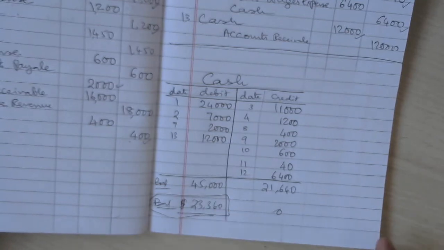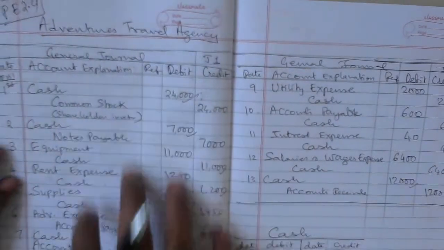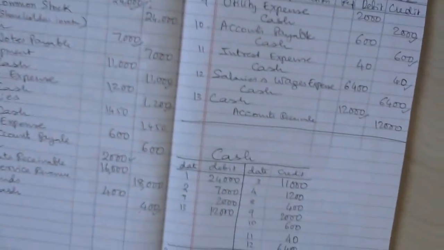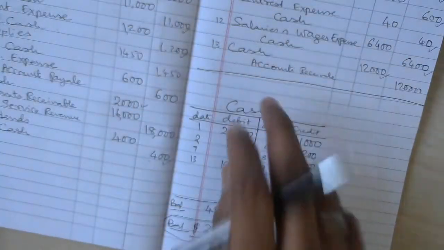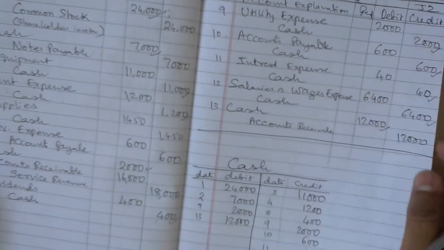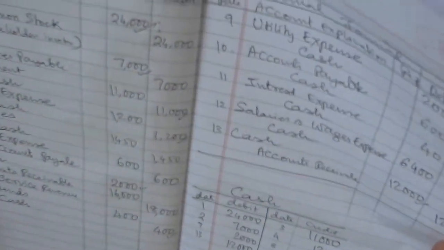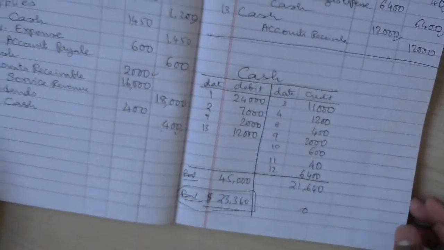We will see more examples on this later. But right now the problem was asking for the journal entries. We did the journal entries. In addition, we also did the T account for the cash. If you do a T account for all the other accounts, then it becomes a general ledger, and after the general ledger, finally you will do the trial balance. Anyway, we will be doing all that in the further videos.